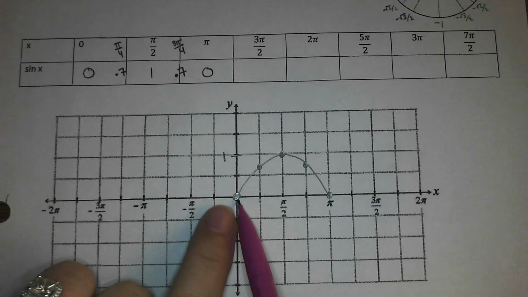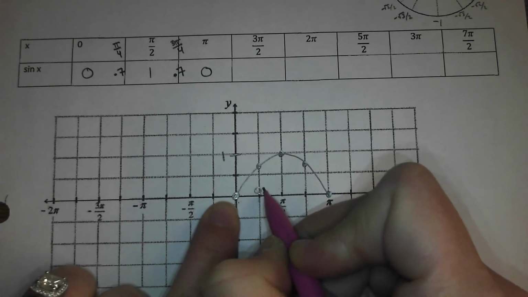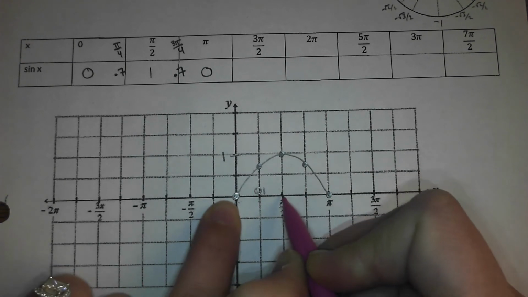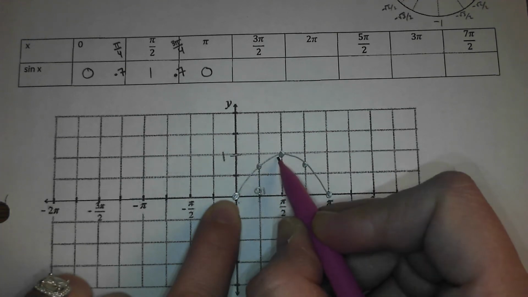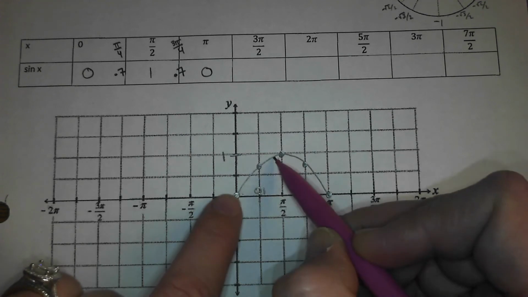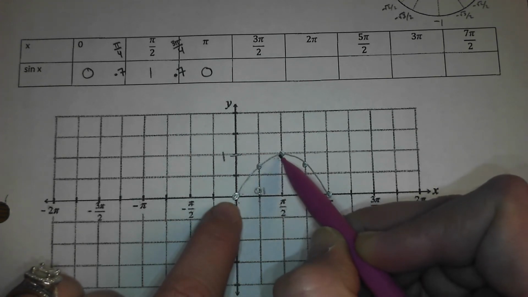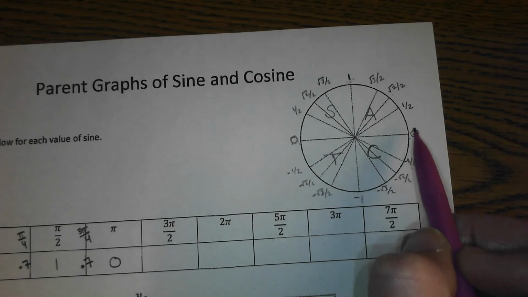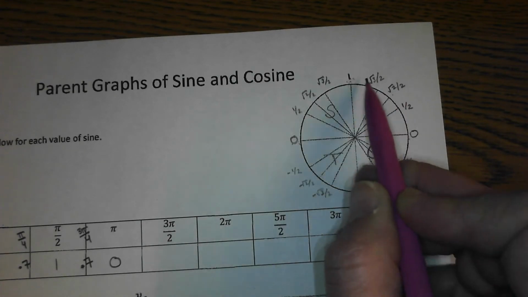Your first quadrant is from here to here. So it makes sense, I'm going to put Q1 there. It makes sense that these are positive values above the x-axis, right? Not only is it positive and above the x-axis, but is it increasing or decreasing in the first quadrant? Increasing. If you think about your unit circle values, that makes sense. It's increasing from 0 to 1.